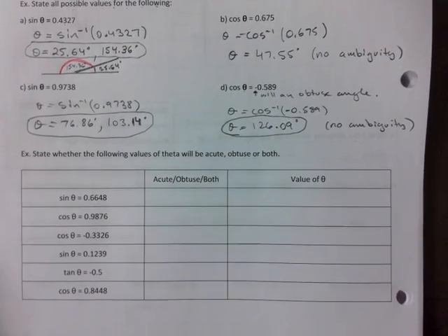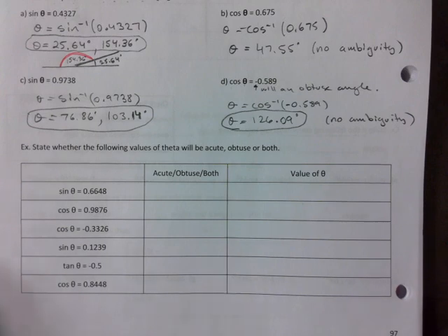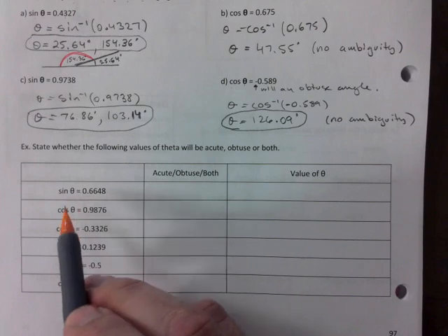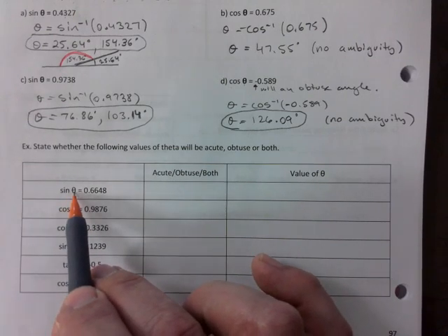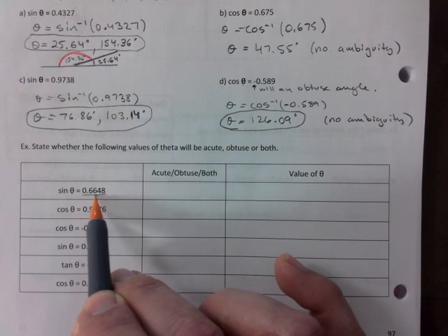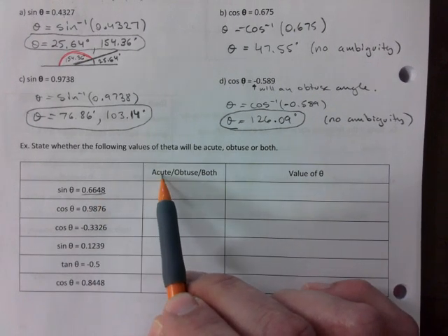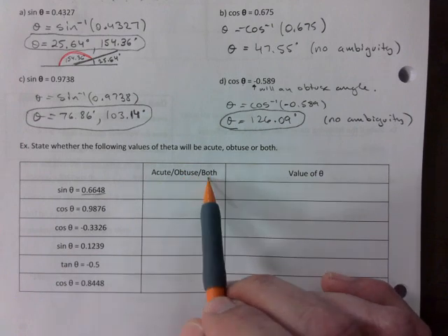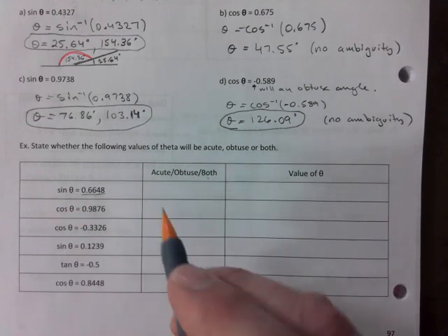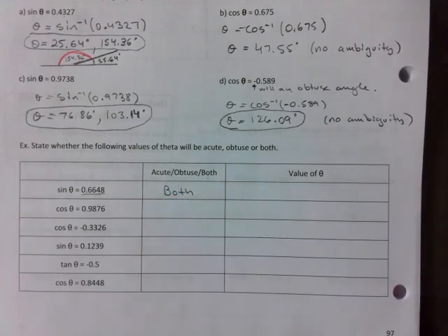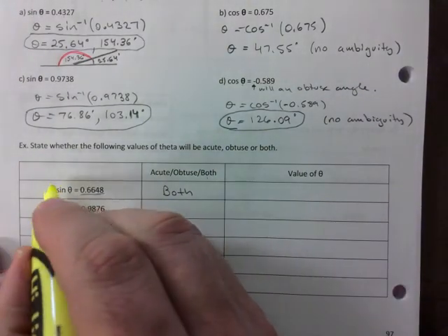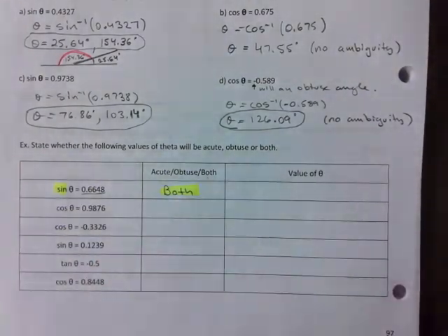So before I move on, I will ask you to try this chart, fill that in. I will do one with you before I let the rest be your responsibility. So for example, sine of the angle we're interested in has this trig ratio. Will the angle be acute, obtuse, or possibly both? Because it's sine, you have to say that it could be either or. I will highlight sine. Because of sine, we're determining that it could be either or.